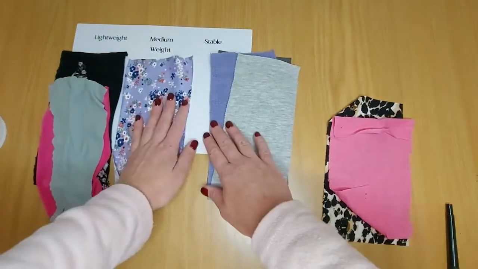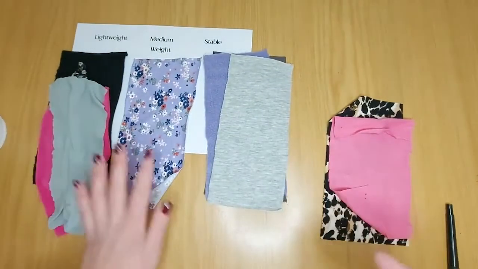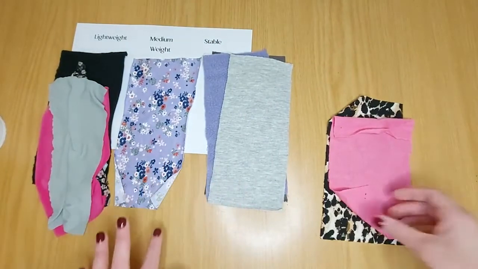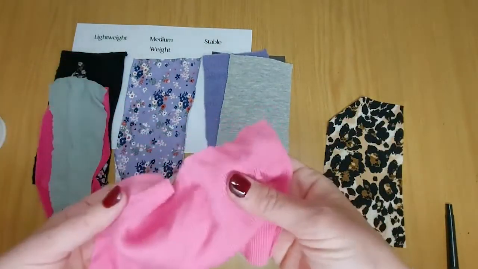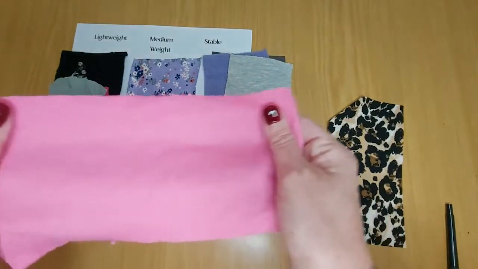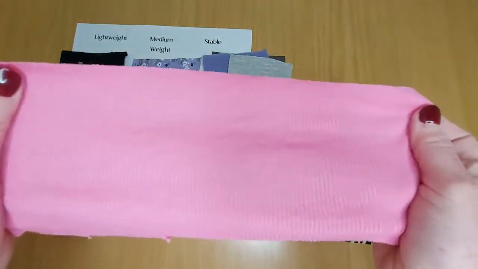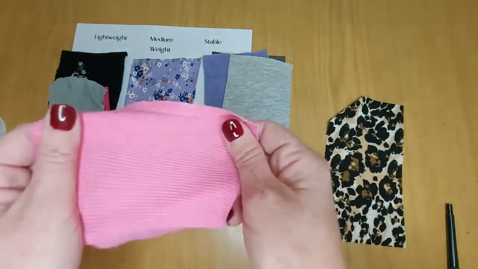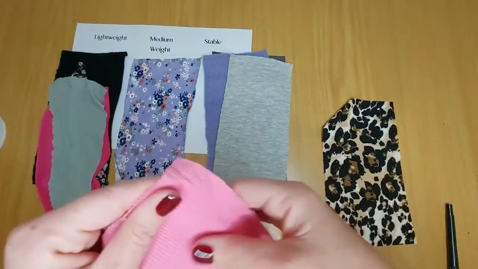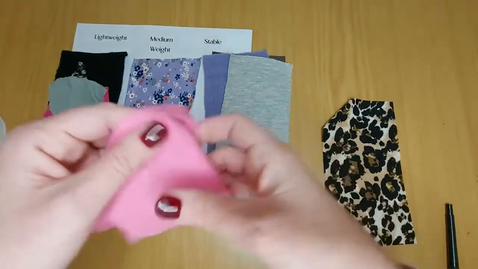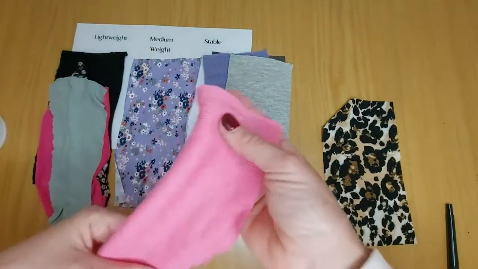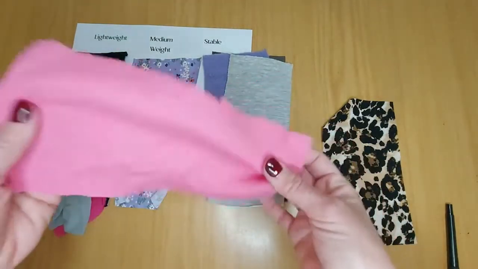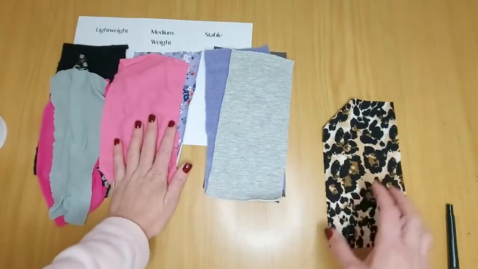Finally, we're getting to the mediums. And the mediums and lightweight are the ones we actually use very often. This is a horrible piece of fabric. Beautiful color. This is a rib knit, but it's not a very good quality rib knit. I have another one. Oh, there we go. This isn't a very good quality rib knit, and I'll explain why when I get to knit recovery. But this is also a medium weight knit.